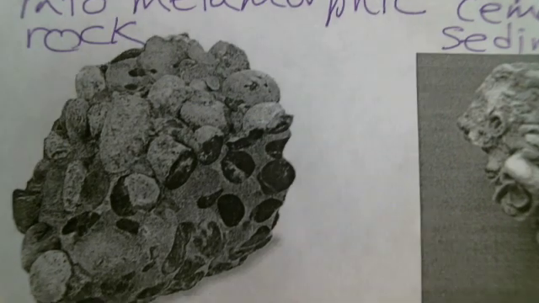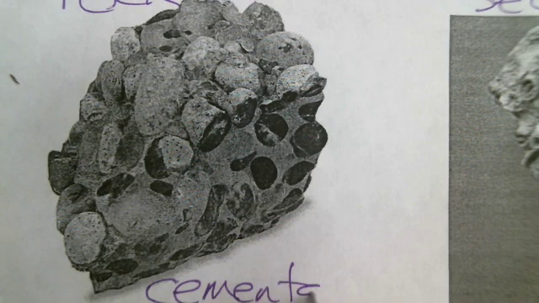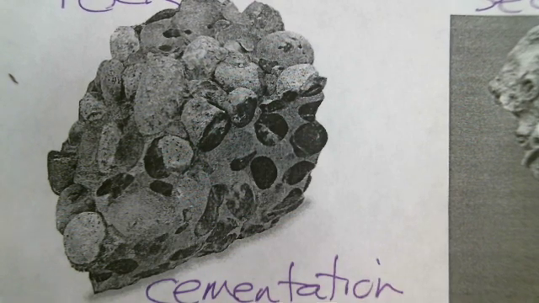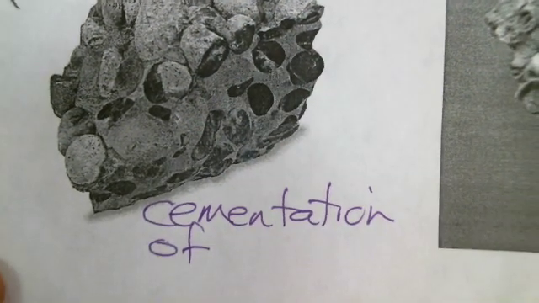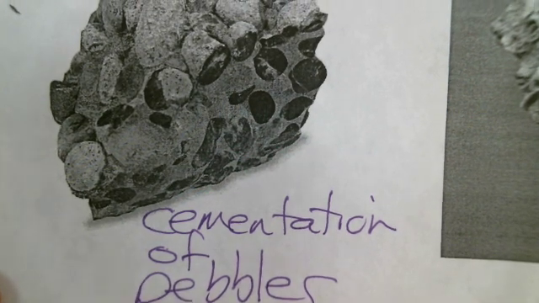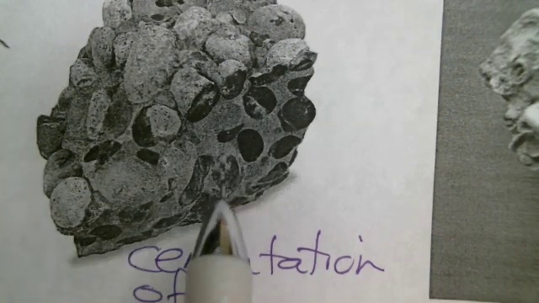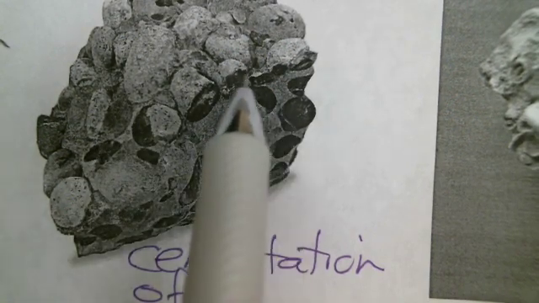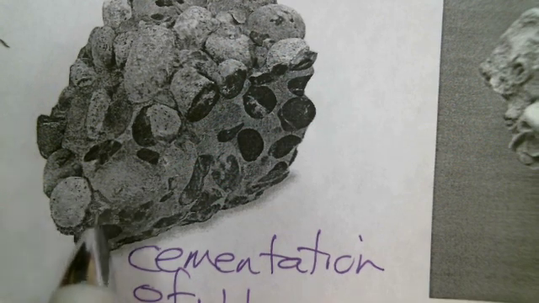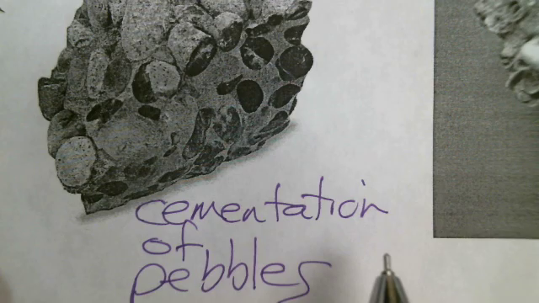The last two pictures, I just want you to see that here we have cementation of pebbles. All of this is glued together. So this type of sedimentary rock is called a conglomerate. It's when you have large pebbles that have undergone cementation or gluing.